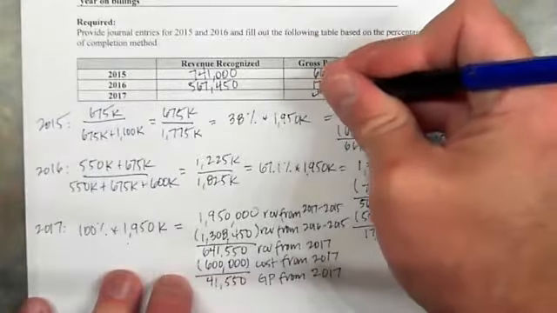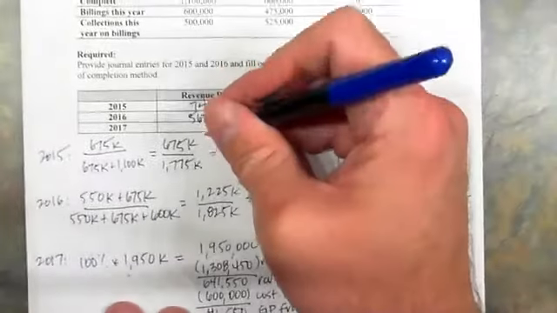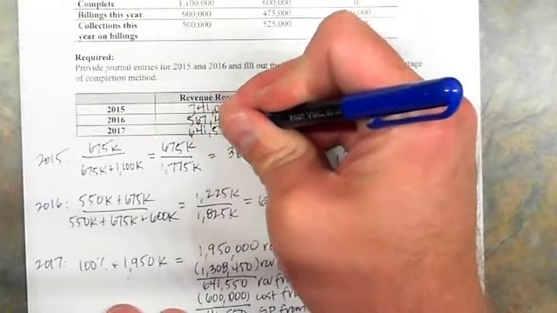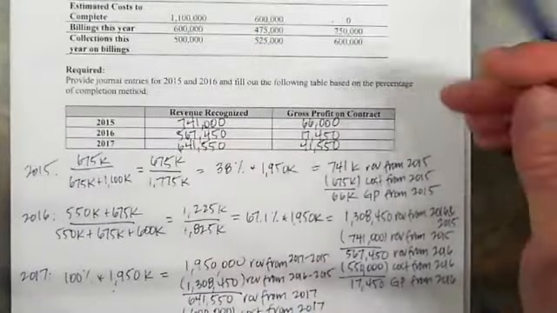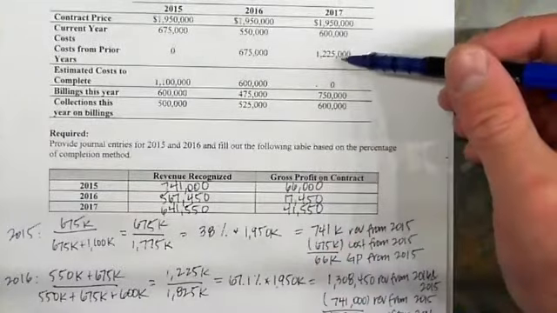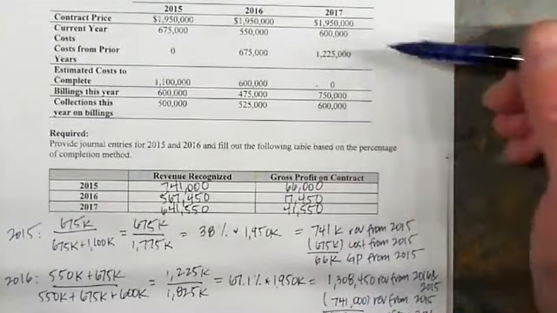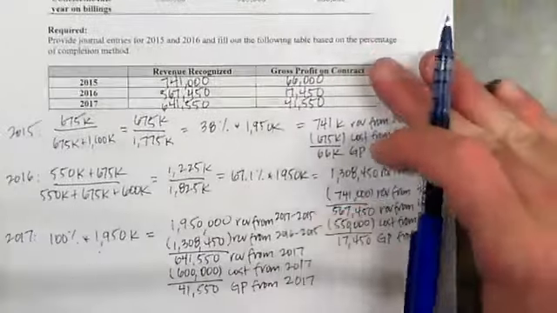So that is the amount of gross profit I would recognize. Again, you can check yourself, make sure that all of the revenue recognitions add up to the total contract price. Make sure that the gross profits all add up to the total contract price less the total costs, which in this case were $1,825,000. I also asked you to do the journal entries, so let's take a look at those.